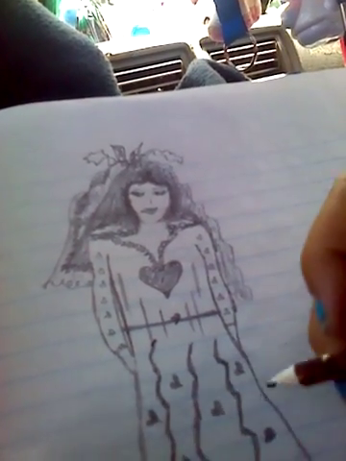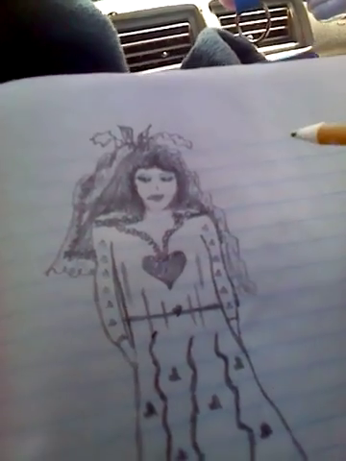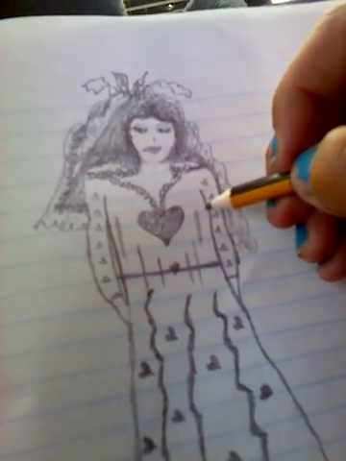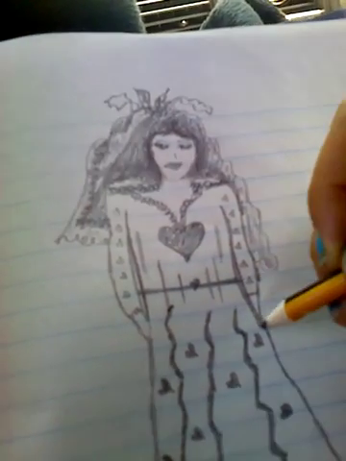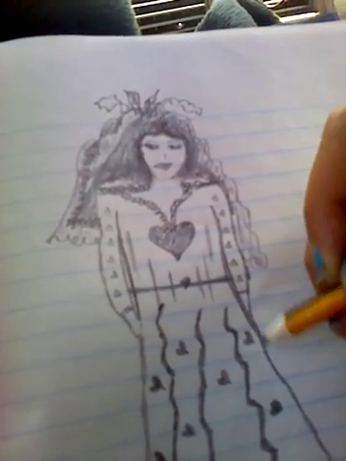So these may be some kind of hearts that are embroidered or something. We made a kind of fancy-ish gown. So yeah.